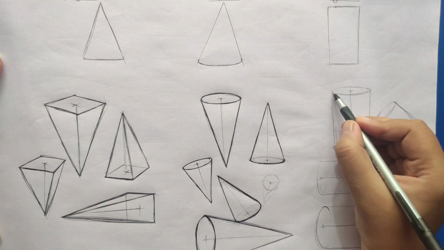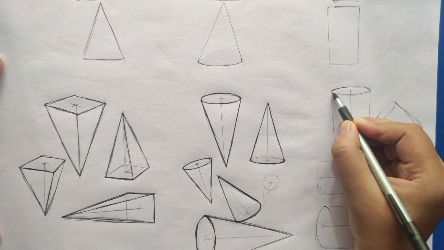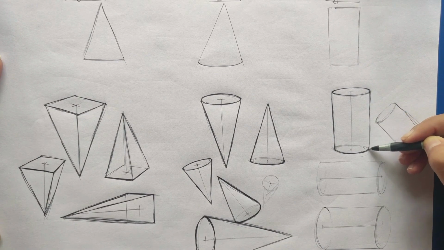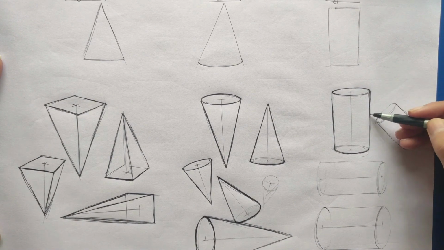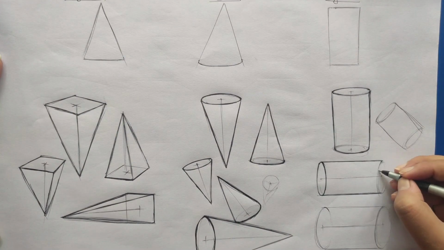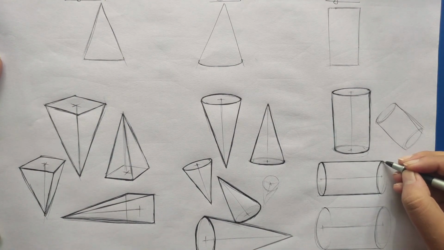In the final segment, we'll wrap up by sharing some tips and tricks to refine your sketching skills. Remember, practice is essential, so grab your sketchbook and explore various compositions with different lighting and angles. That concludes our journey into sketching geometric forms in perspective.